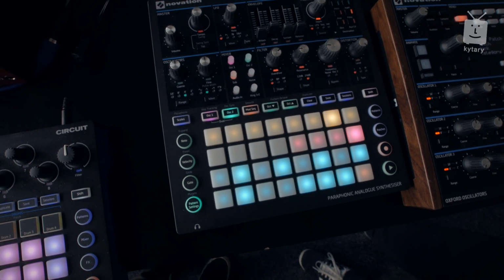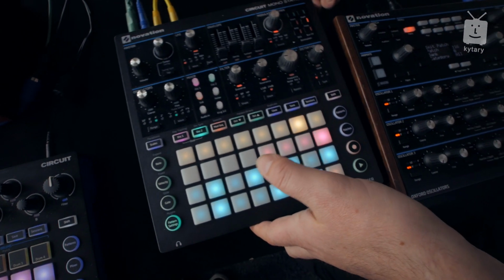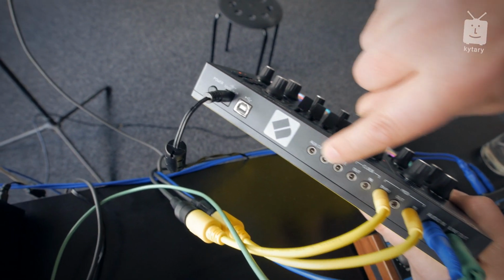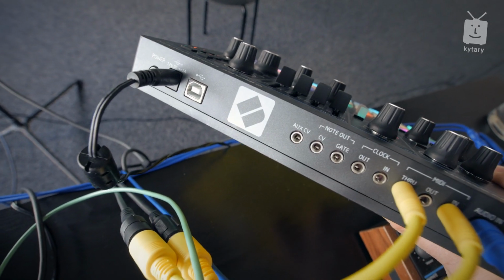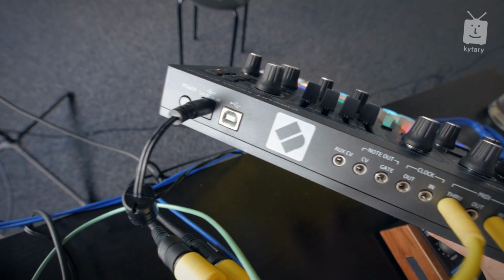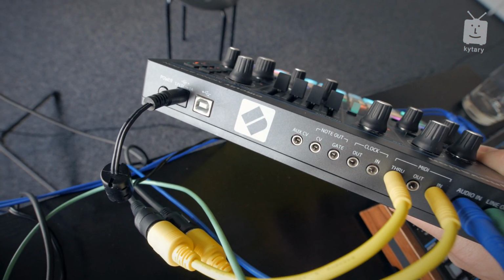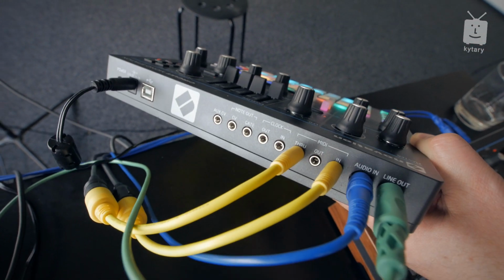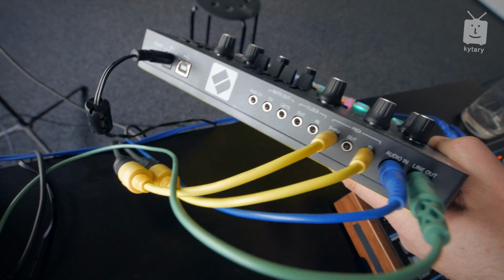So that's the Circuit Mono Station. One important thing that we should look at is, if I hold this up for you to see, we do have a lot of connectivity on the back of here. USB to connect to your computer, and we have some great software called Circuit Components that will allow you to manage your Circuit Mono Station or your Circuit.